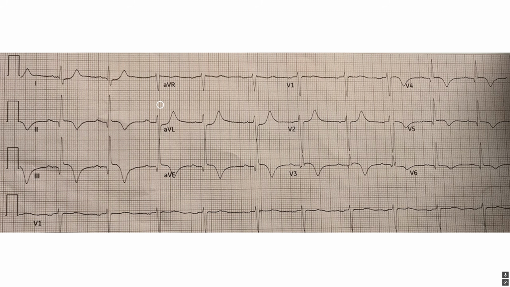Now let's look at our J points. I always start in AVL. Number one, we got J point deviation here. Okay, over like 1.5 millimeters, approaching 2 millimeters. That should always raise a huge red flag. Any J point deviation or T wave inversions or ST depression in AVL, a huge red flag should go up for ACS.